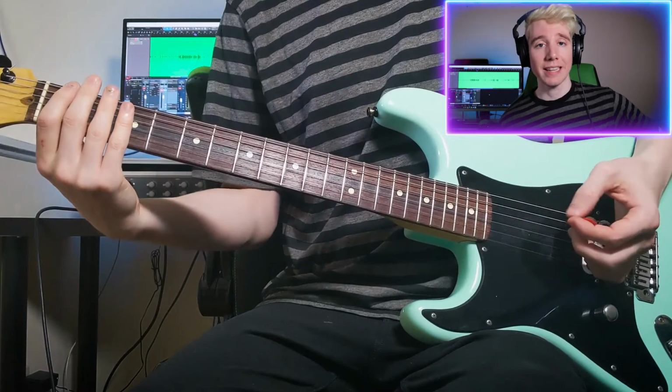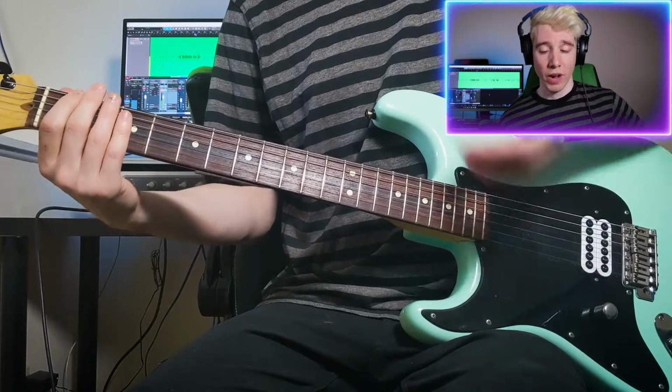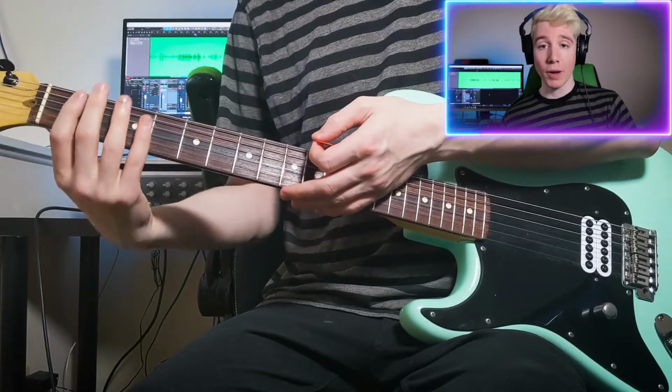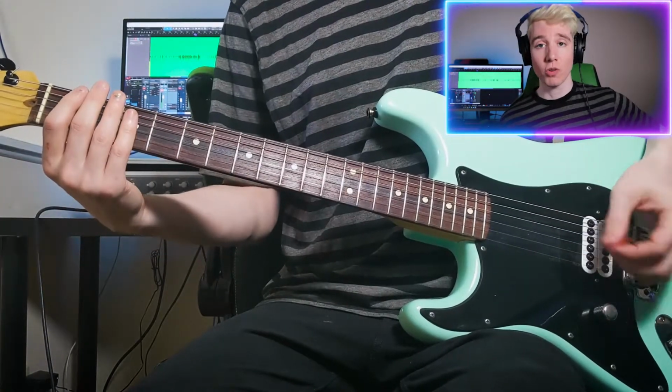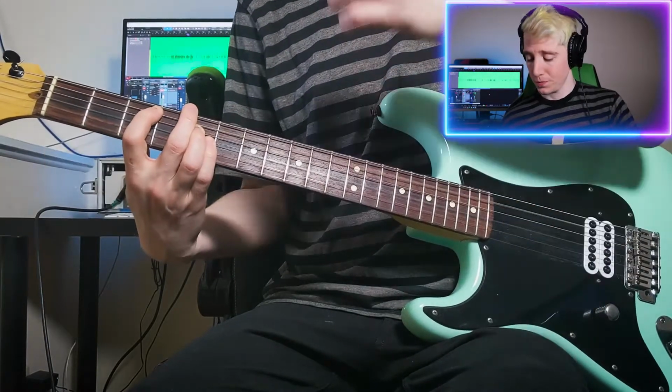And then you're gonna do that little breakdown section, which is, right now I do that just holding this E note. I'm not even playing it as a power chord, just the one note. A little faster now.